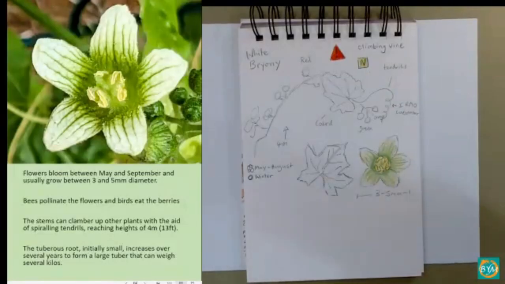So they also have very tuberous roots, which I don't have a picture of, unfortunately, but those roots are very toxic, but quite an interesting shape sometimes.